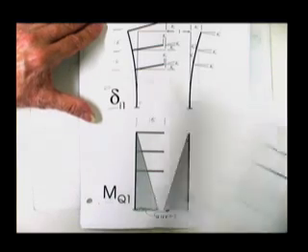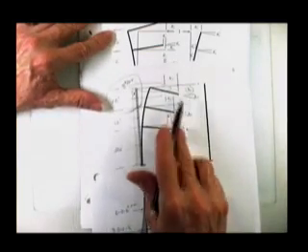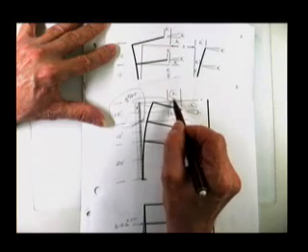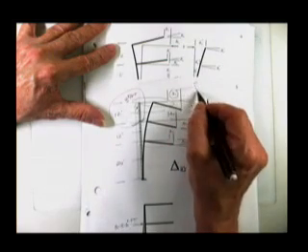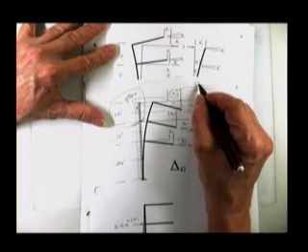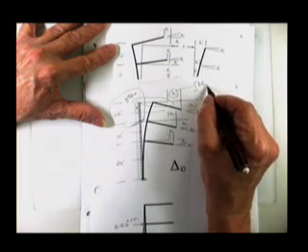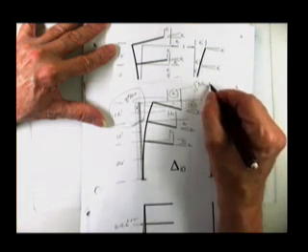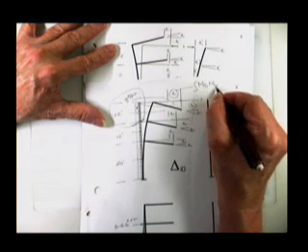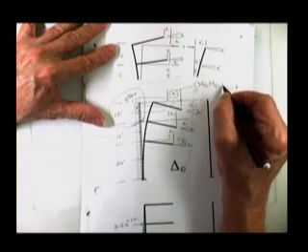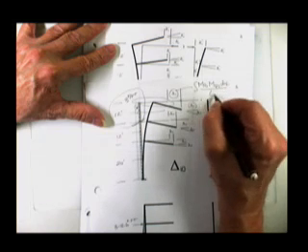And if you want to find this number right here, delta 1, 0, you're going to have to integrate m due to the real loads, 0, with m due to the q loads in the number 1 direction, dx over EI.